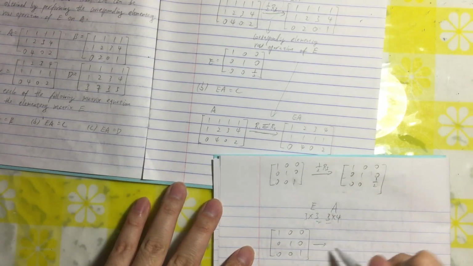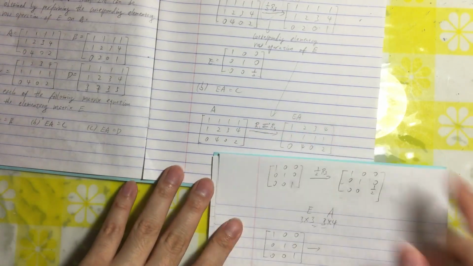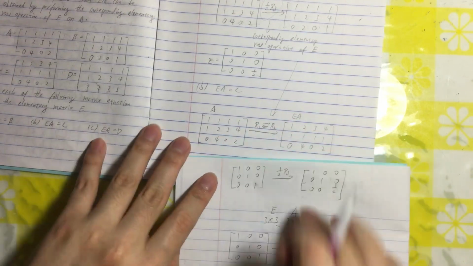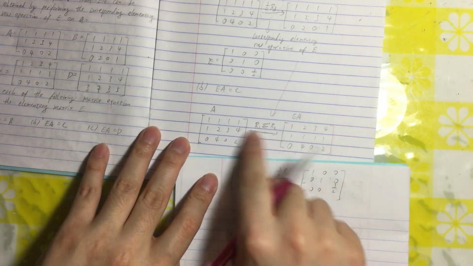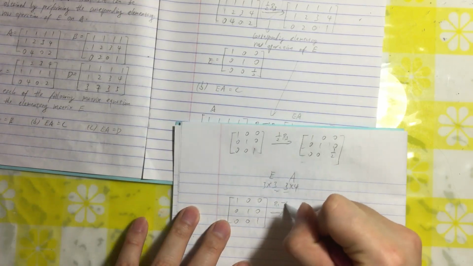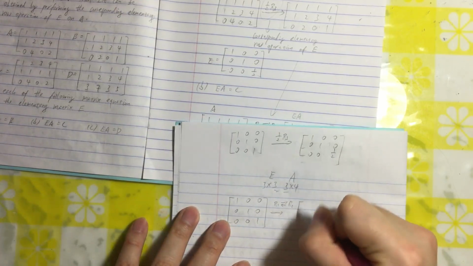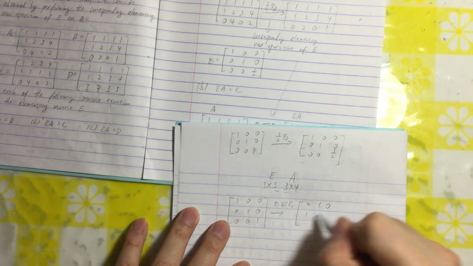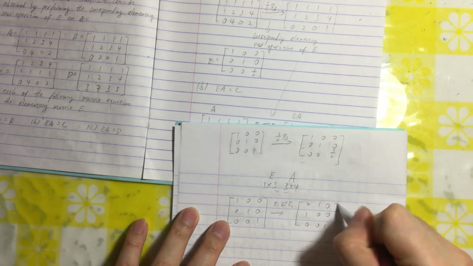Perform the same operation here. This is the corresponding elementary row operation of E. Interchange row 1 and row 2. I get 0, 1, 0, 1, 0, 0, 0, 0, 1.